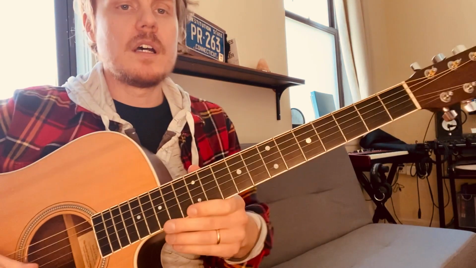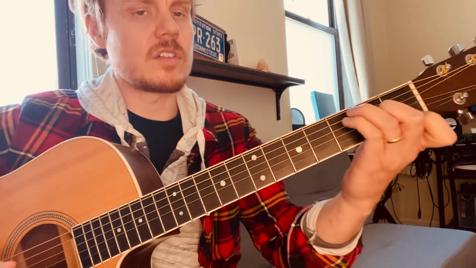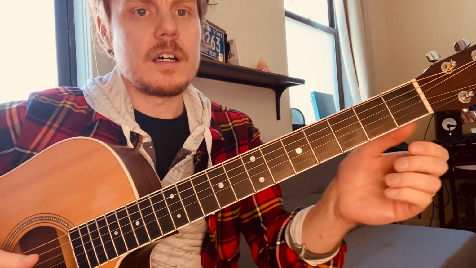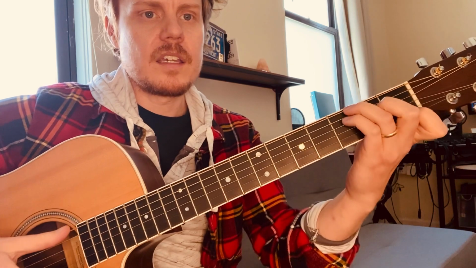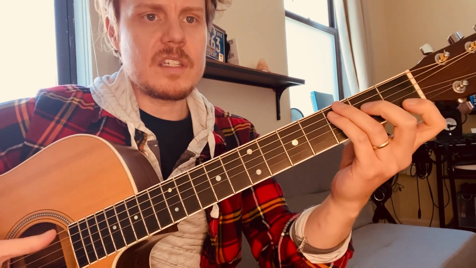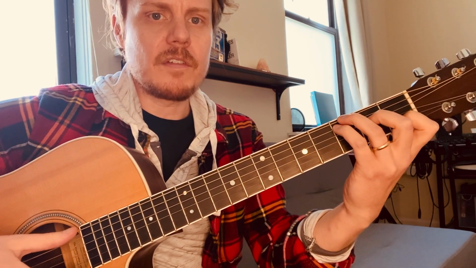One of the things I want to mention is how I'm going to describe how to play a chord. For example, for a C chord here, I'll be saying the fret and the string in the order that they go descending. So in this case, 3, 3, 2, 0, 1, 0.